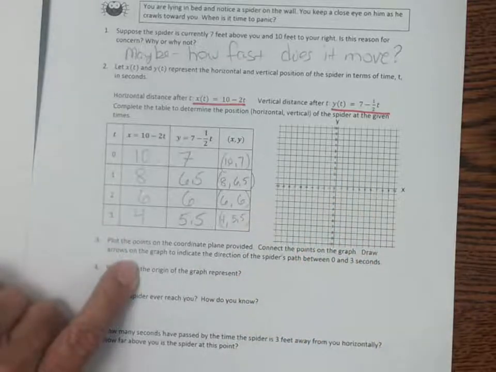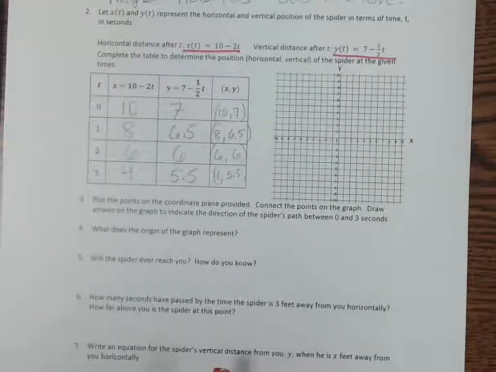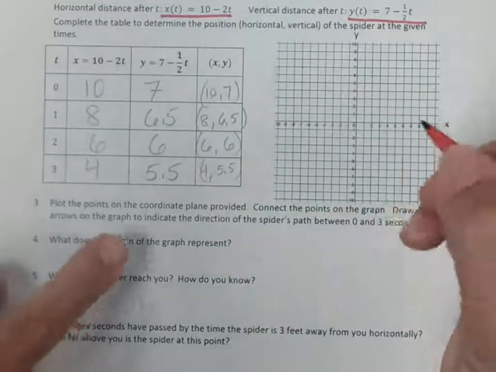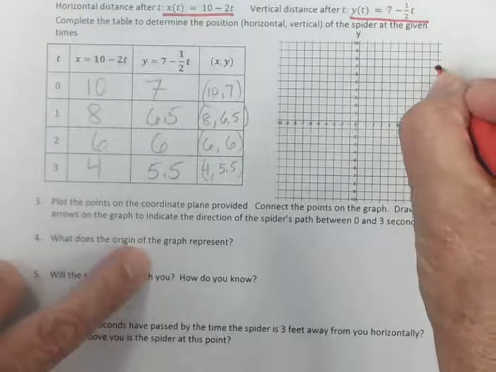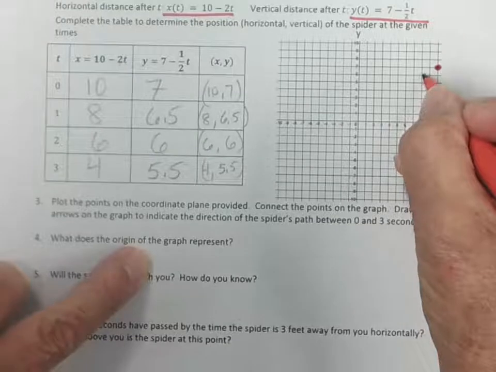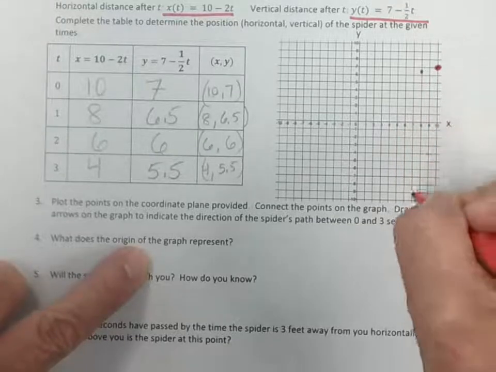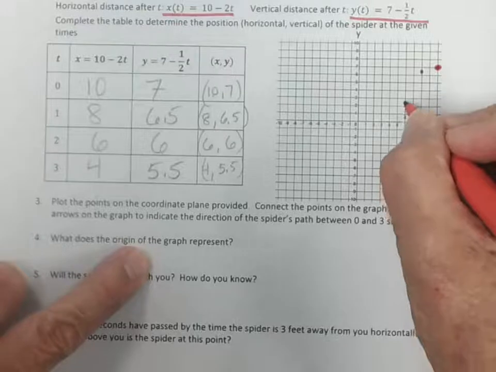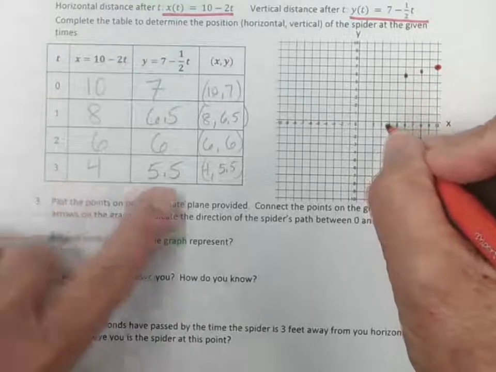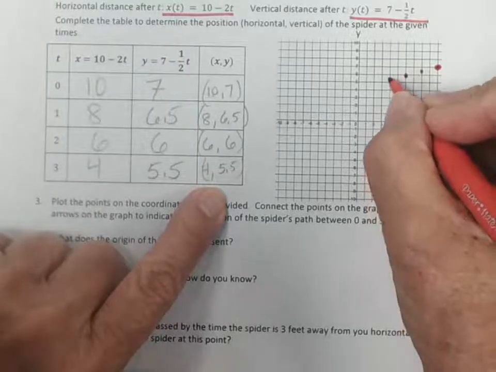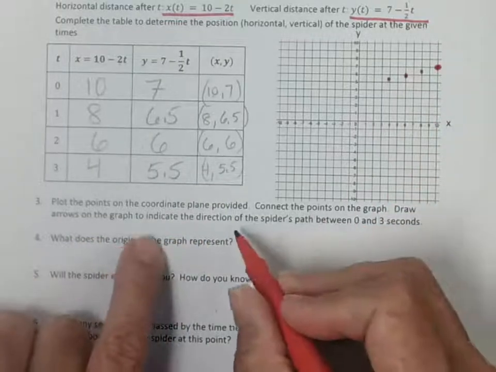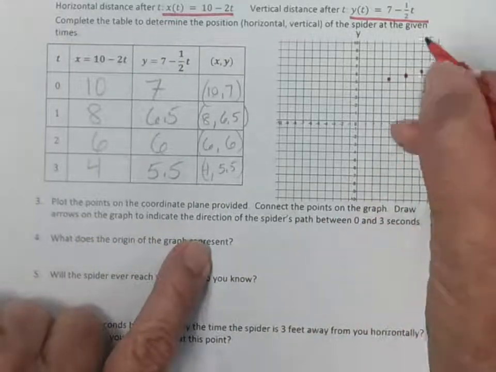Okay, so now it says let's go ahead and plot these points on our graph. So let's go ahead and do that. Sorry, let me zoom in a little closer so you can see these. First point is at 10, 7. There we go. Next one is at 8, 6.5. And I'm kind of estimating here. 6, 6. That one's a bit easier. And then 4, 5.5 right there. And it says connect the points, draw arrows to indicate the direction of the spider's path.